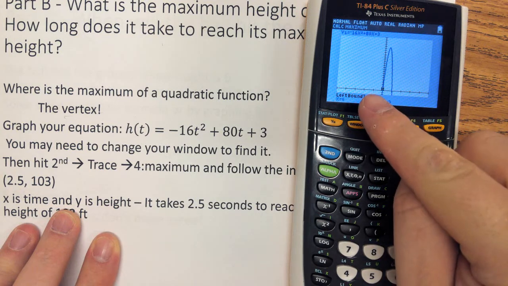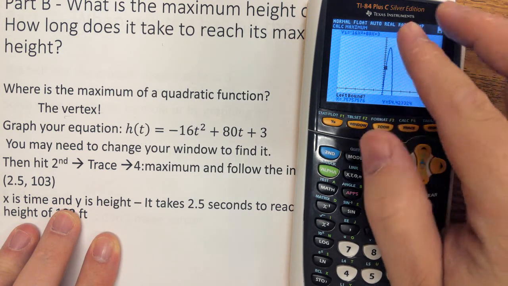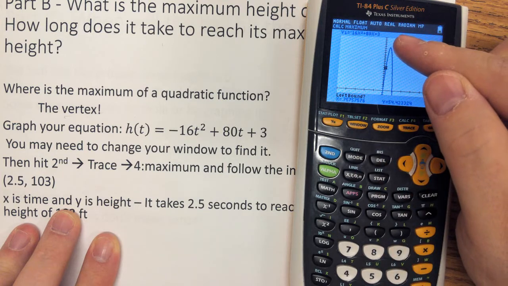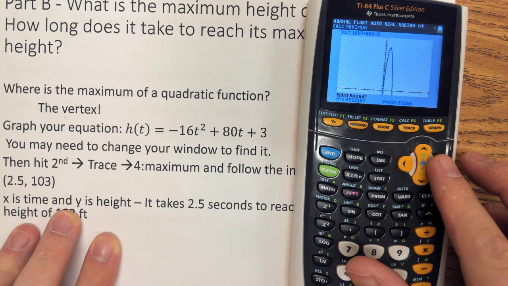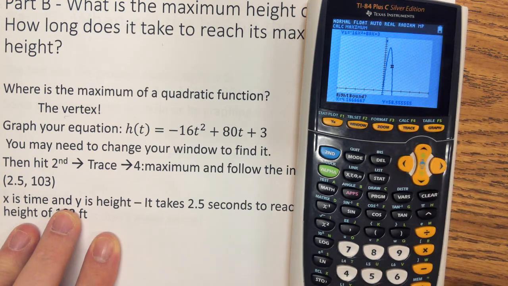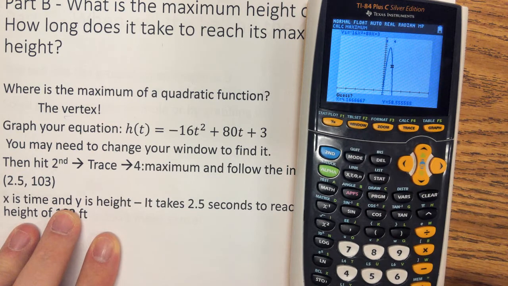Okay, as usual, it says left bound, so we want to be to the left hand side of our vertex, and we'll hit enter. Now it wants to be on the right hand side of that, and we'll hit enter. Now it's going to say guess. Yes, I want you to guess to tell me where it is. There we go.